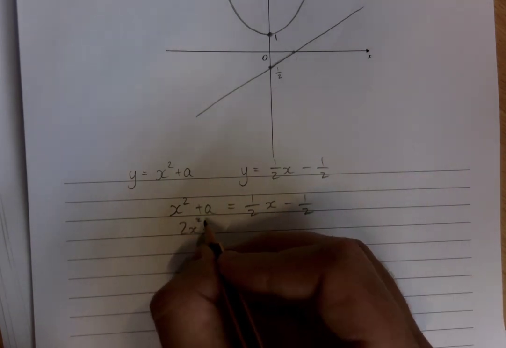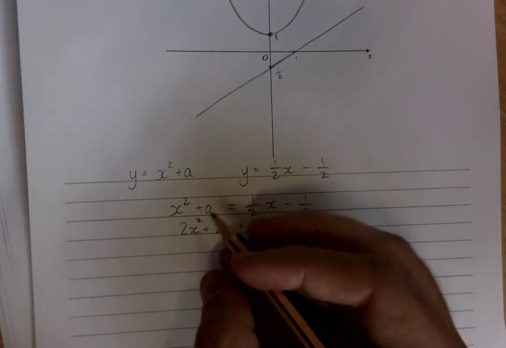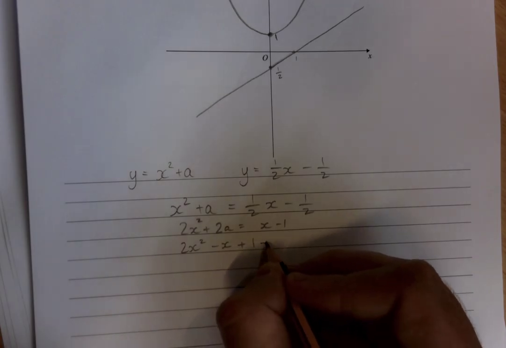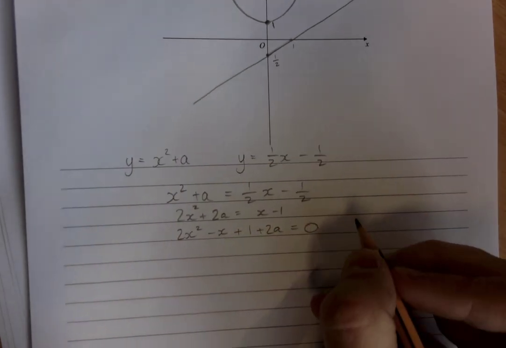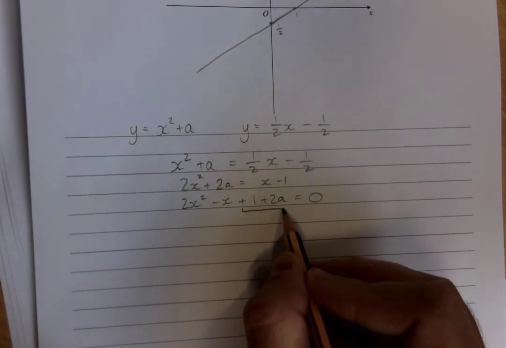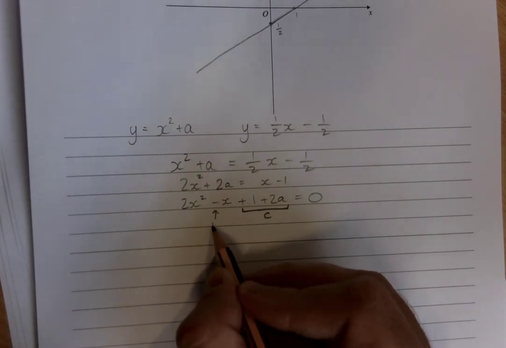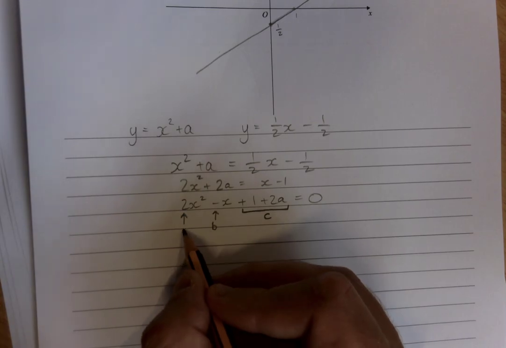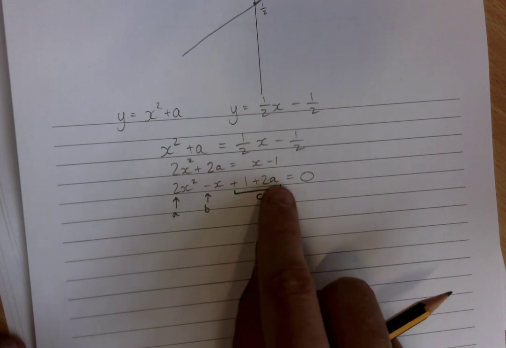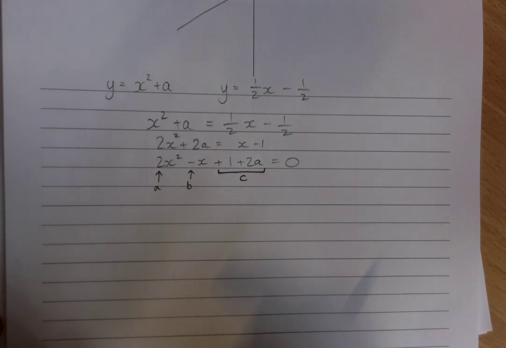What did I just do? 2x squared plus 2a equals x minus 1. Put everything on the same side. 2x squared minus x plus 1 plus 2a equals 0. Even though it's got 4 terms, these are both constants, so they count as your c. Minus 1 is the b, and a is 2. So you can still treat it like a quadratic, because 1 plus 2a, just because you don't know what a is, doesn't mean it's not a constant. So it just combines with the c.